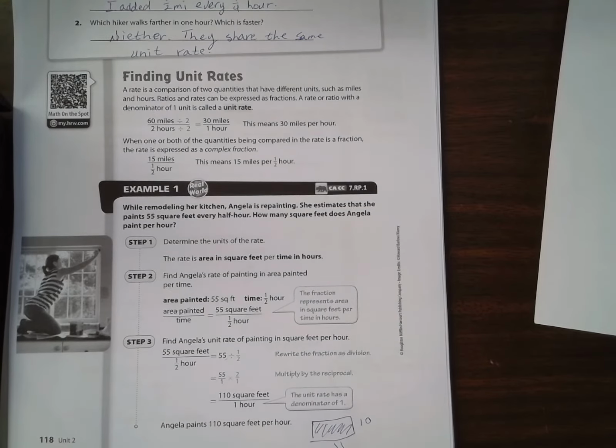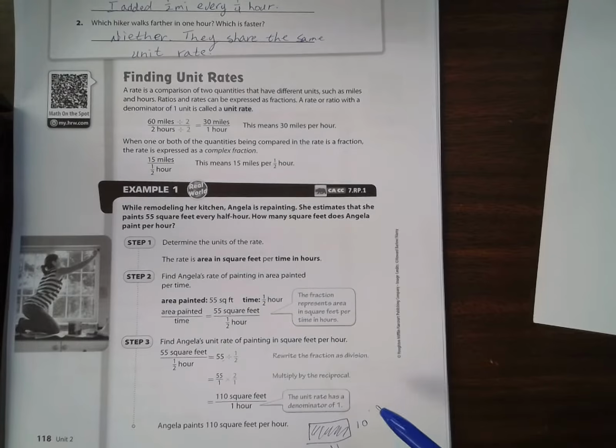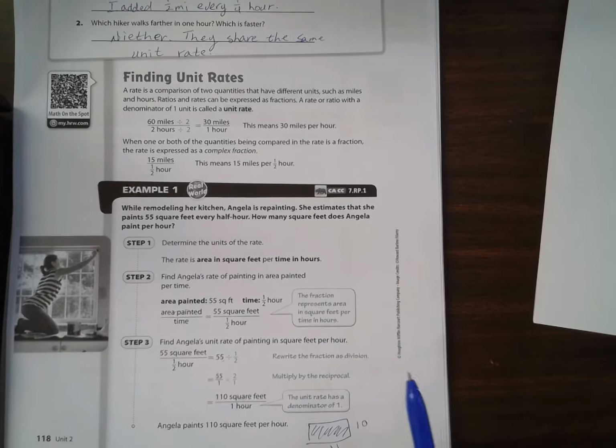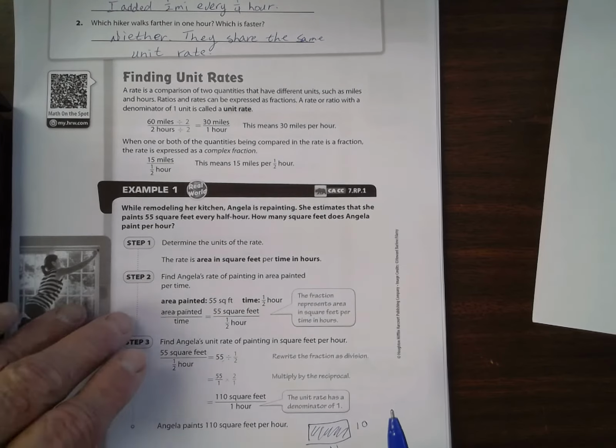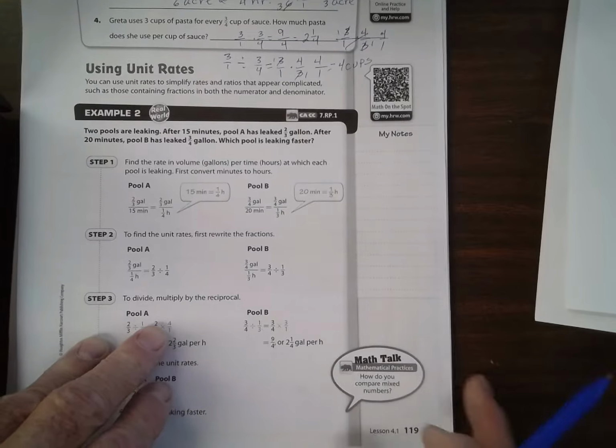Now, to get some concept of what 110 square feet is, it's a 10 by 11 wall, 10 feet by 11 feet. It's a rectangle.